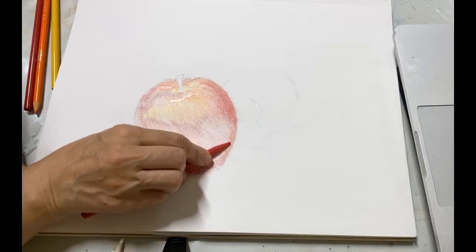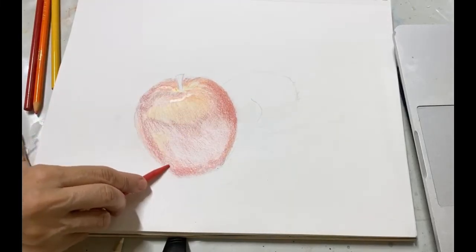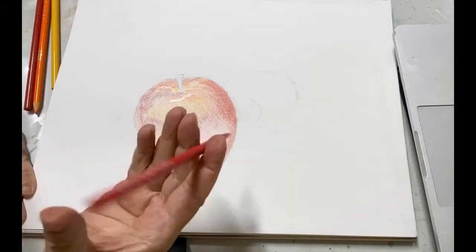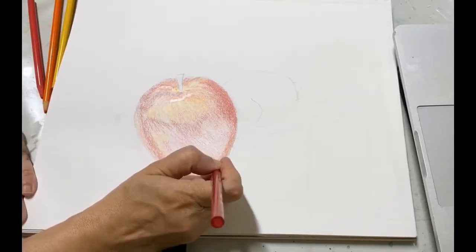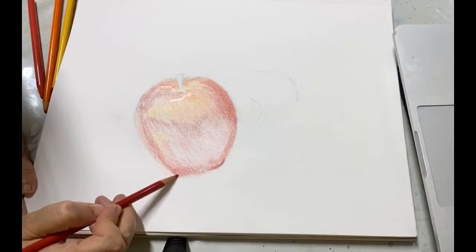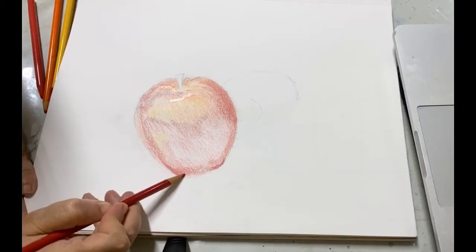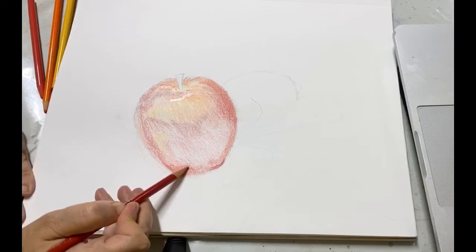The part that I'm working on right now, you see I left the reflection that we have in the bottom part a little lighter, but still I'm coming on top of this and making even the reflection dark and medium and light.